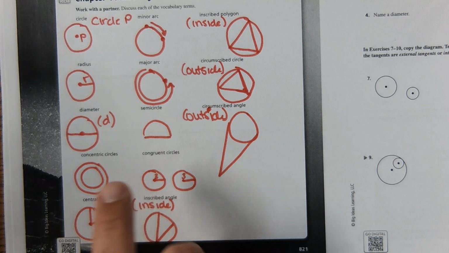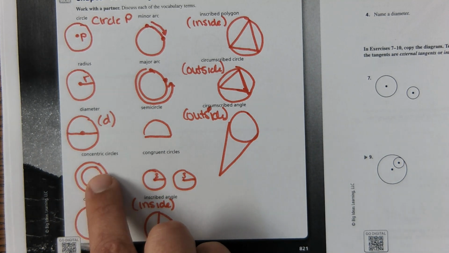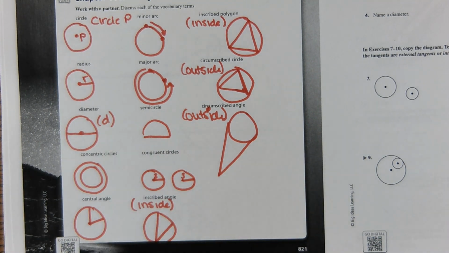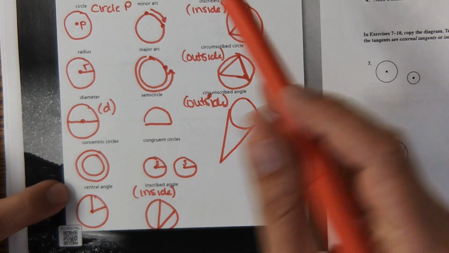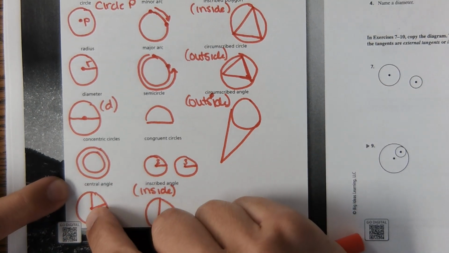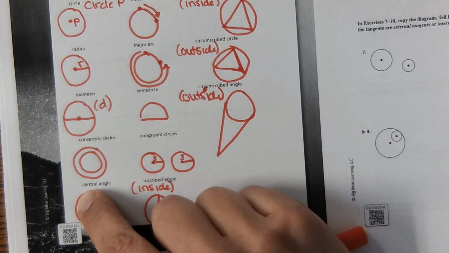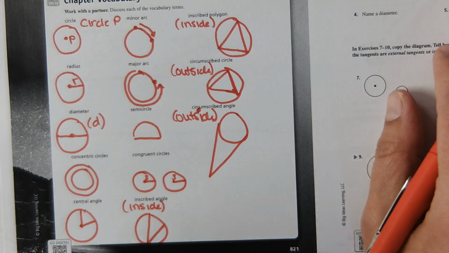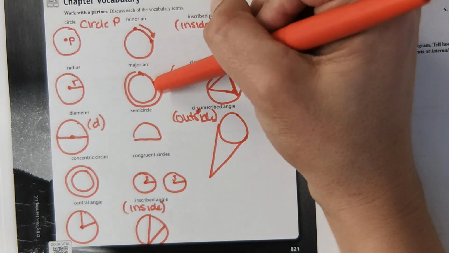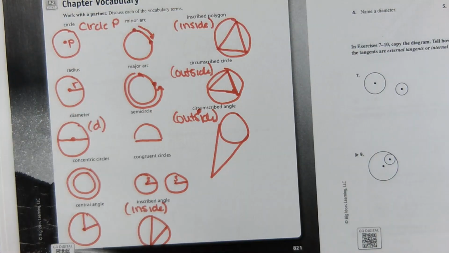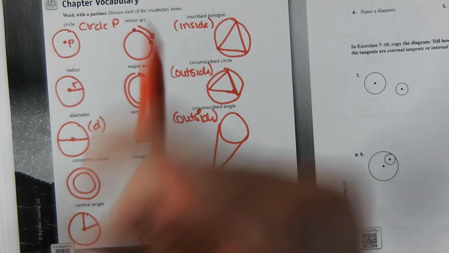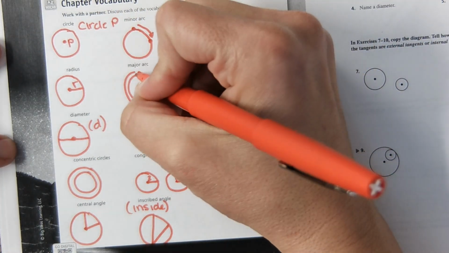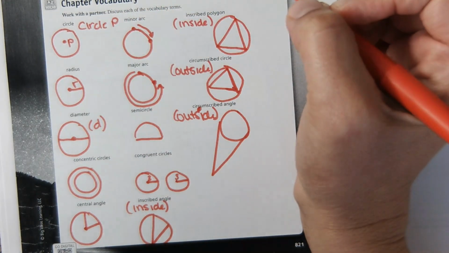Concentric circles is when you have one circle inside the other or one circle outside the other, however you want to think of it. And then a central angle would be an angle that goes from the center to the outside of the circle like that. And then we have minor and major arc, which we'll get to tomorrow. But a minor arc would be less than halfway around the circle, and then major arc would be more than halfway around the circle.